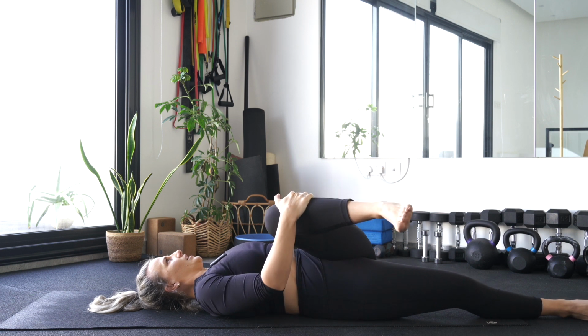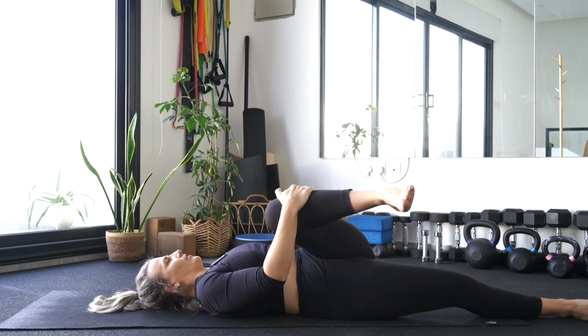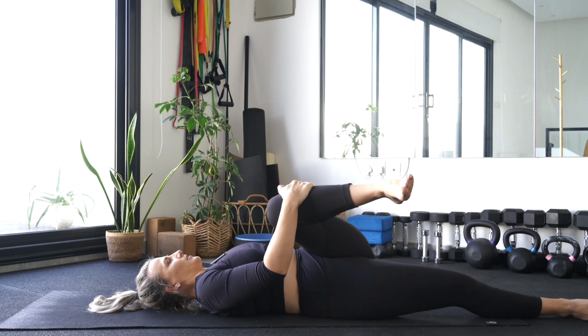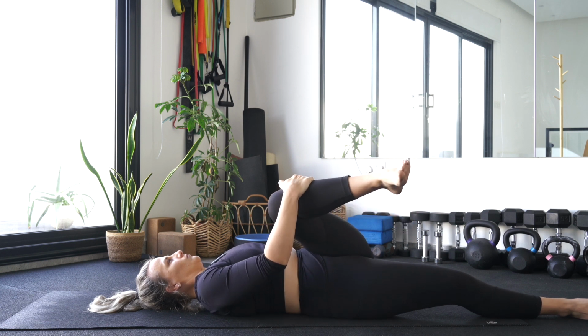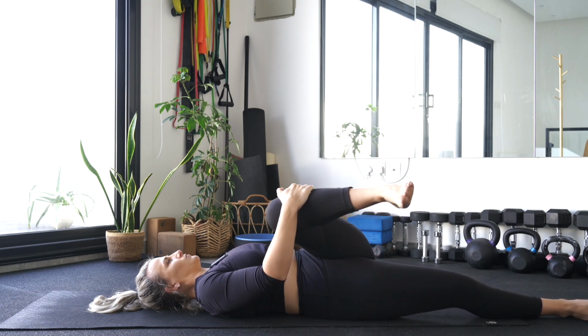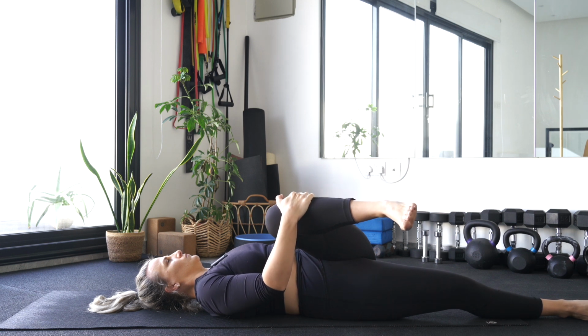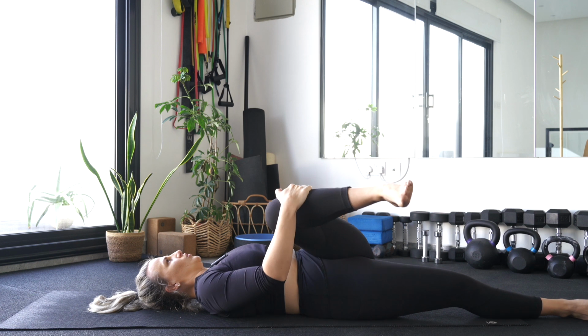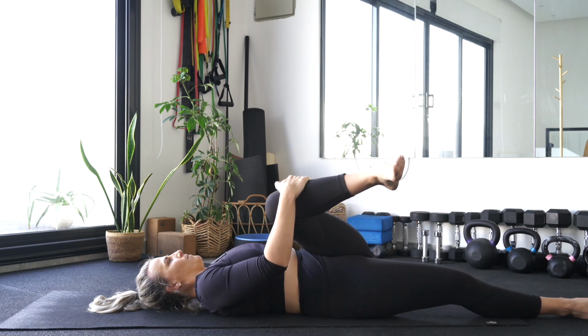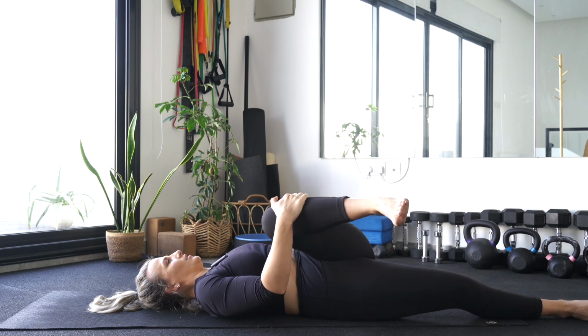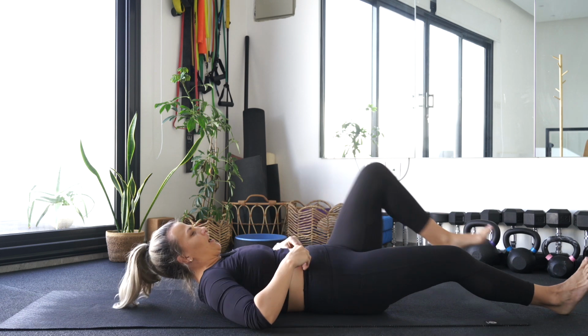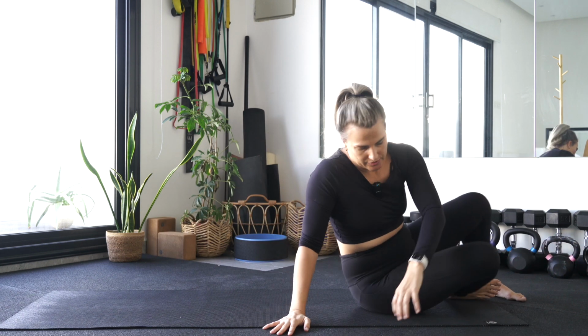Keep the core engaged as you take the knee over and keep twisting. Two more. Last one. And then come up into a kneeling position.